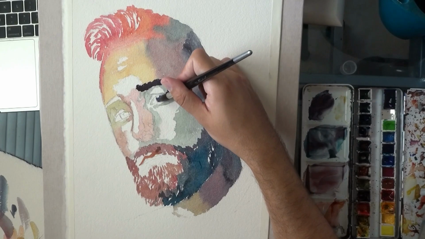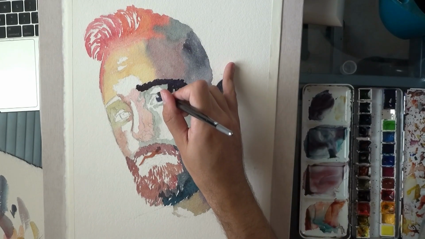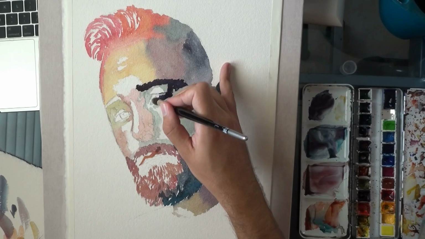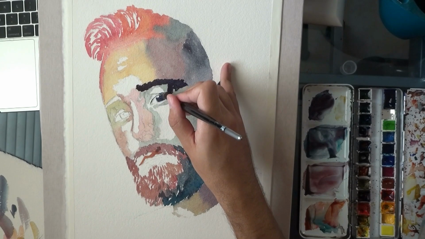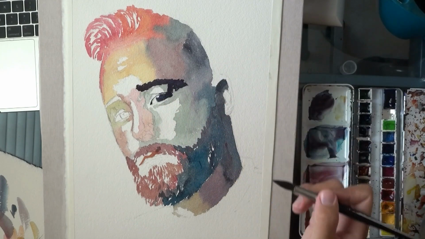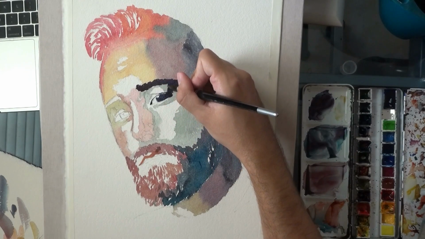So there's probably going to be another layer that is in between that blue and that green, and of course I will apply it. Well, not of course, but I'll probably apply it once this completely dries, just to make sure there's no big messes or things smearing around or any weird unwanted bleeding here.